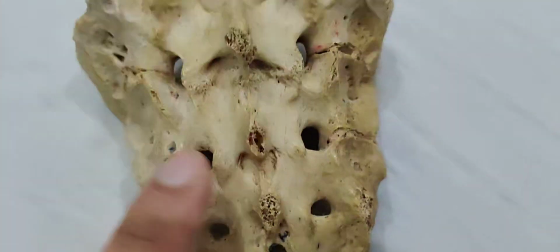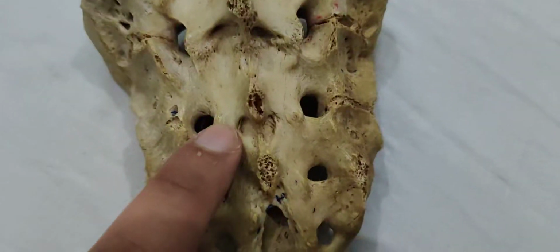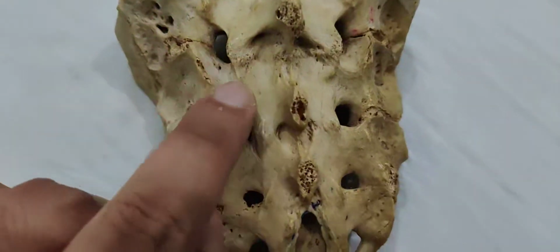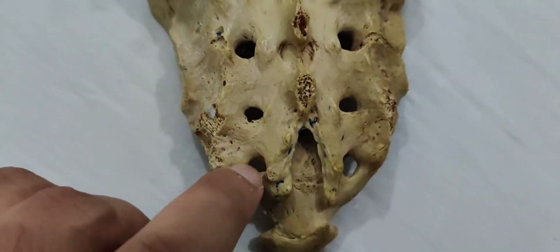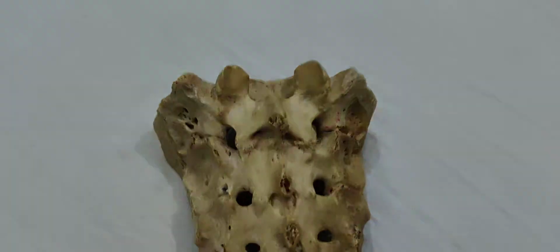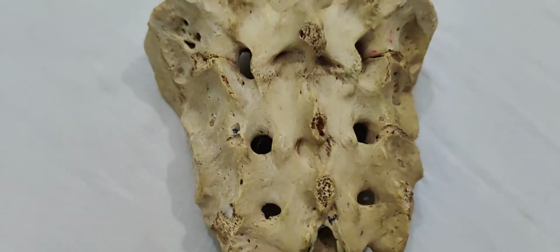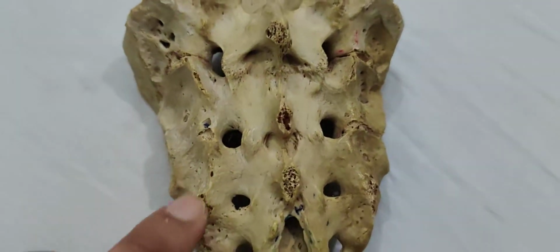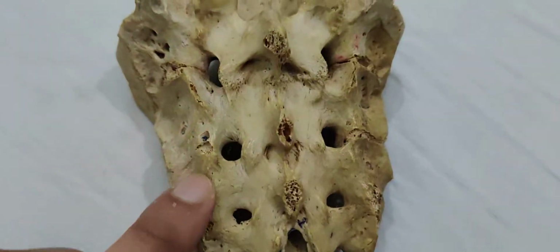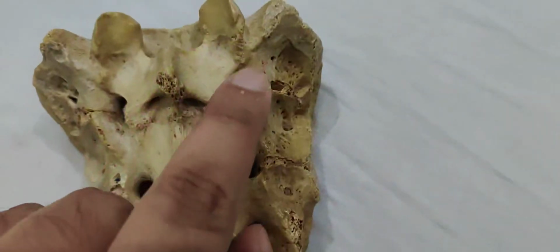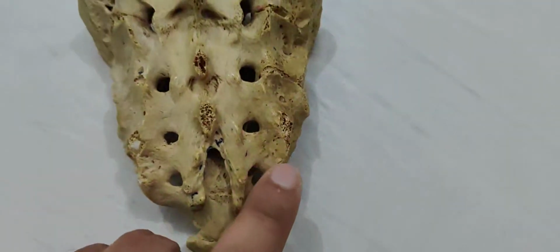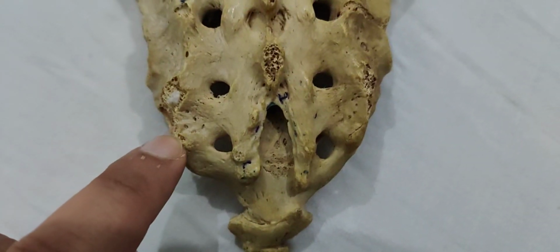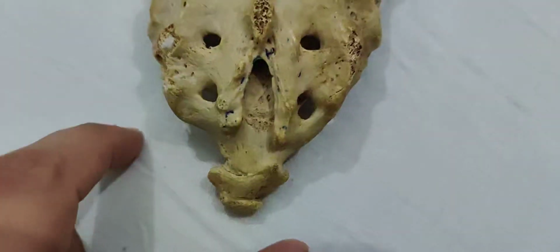Then lateral to these, these elevations are called articular tubercles. Lateral to these is the presence of the dorsal sacral foramina, right? And then lateral to these, because of fusion of the true transverse processes, there is formation of this lateral sacral crest, which ends inferiorly at the inferolateral angle, right?